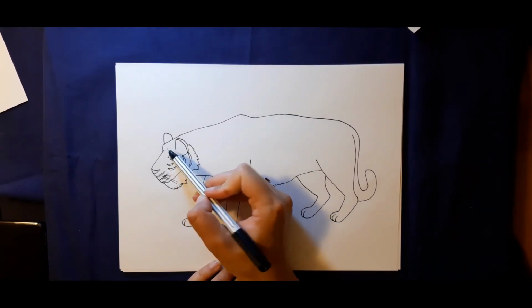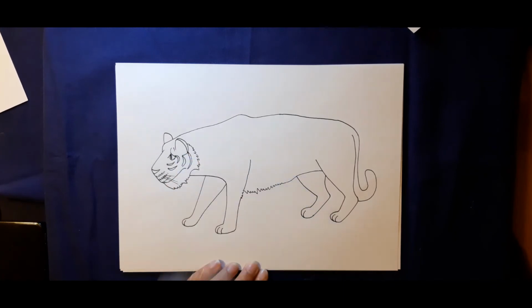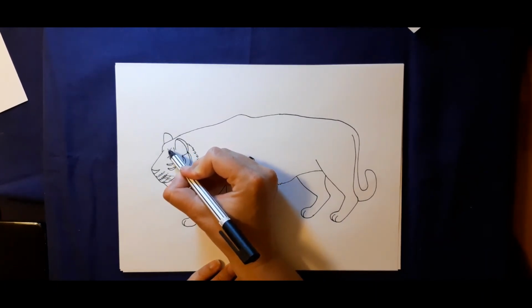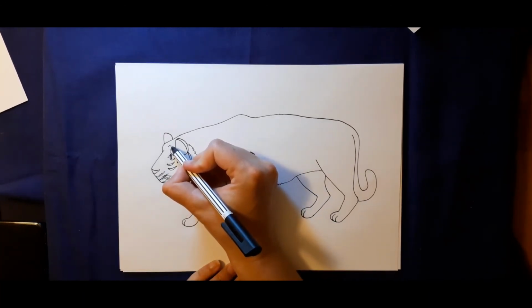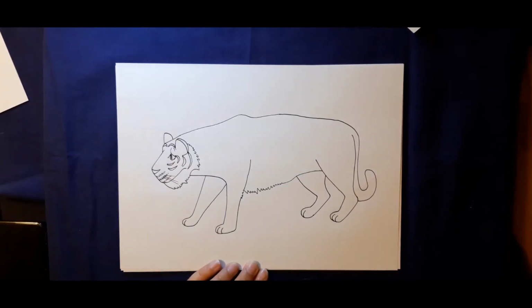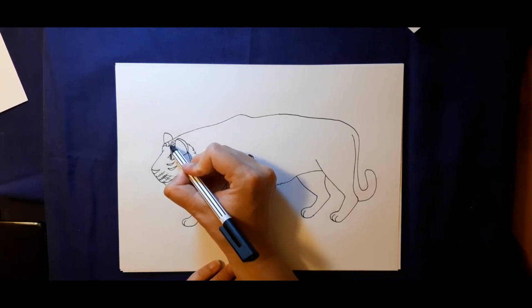On the top of his head here, we're going to just mark a sort of area that we want to keep white ultimately when we color in tomorrow. And then visualize where is the middle of his forehead. And he's got 2 stripes that kind of join in the middle of his forehead. So one on that side and the other one's going off the side of his head. And going back, another one.